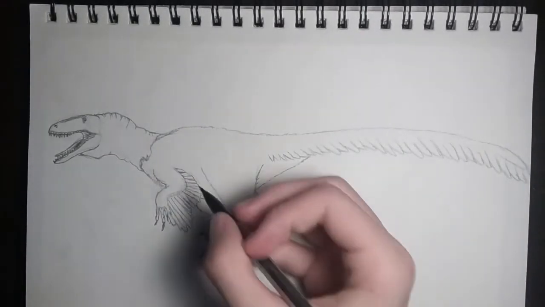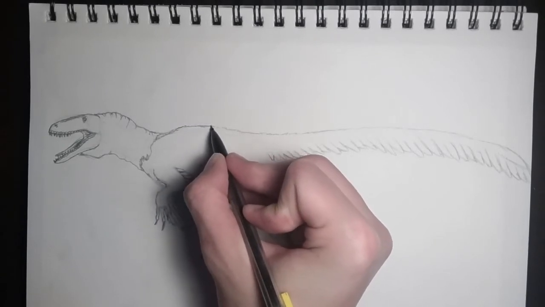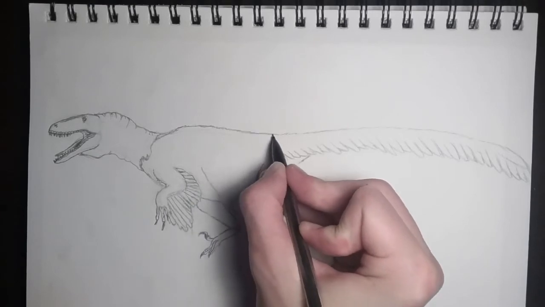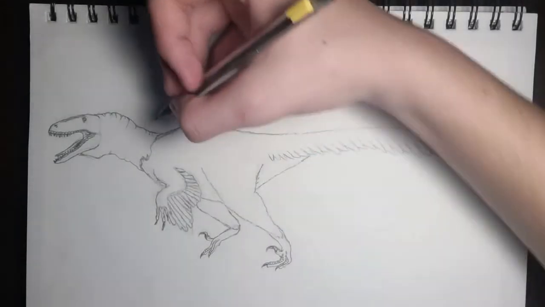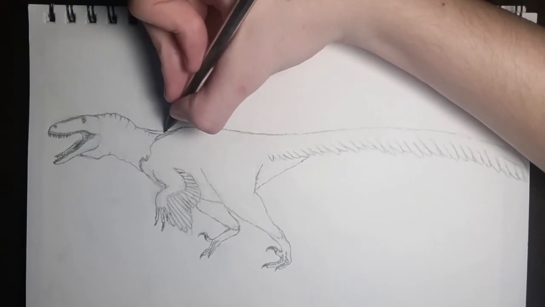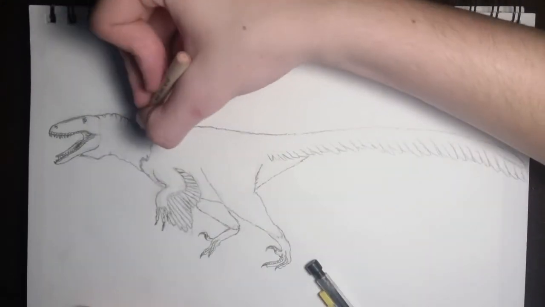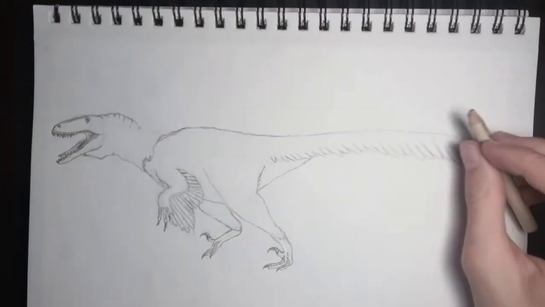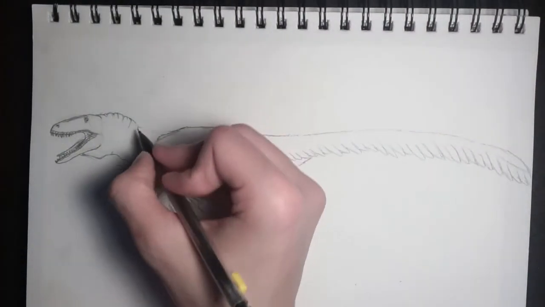Okay, I'm going to kind of fine line this part on the head, on the top of the body here. Alright, so I think that looks pretty good. I'm going to make this neck a bit fatter right here. And I just dropped my pencil. So that's great. I'm going to pick it up.